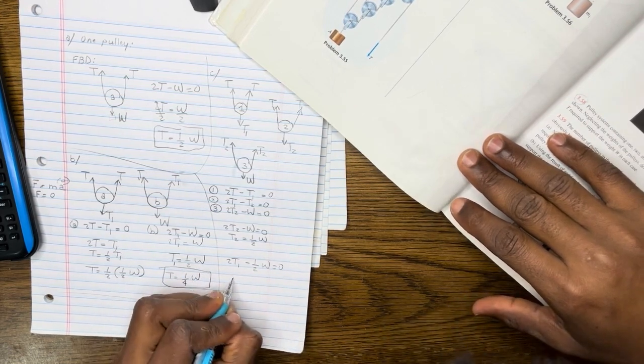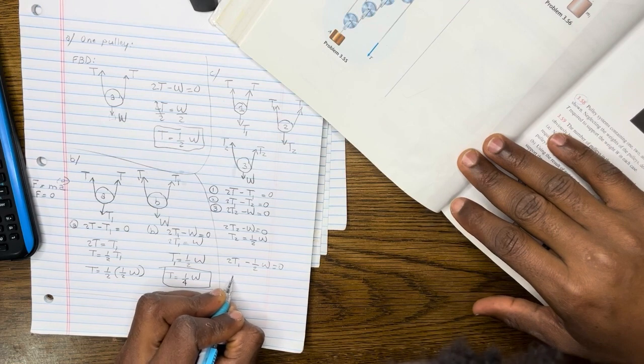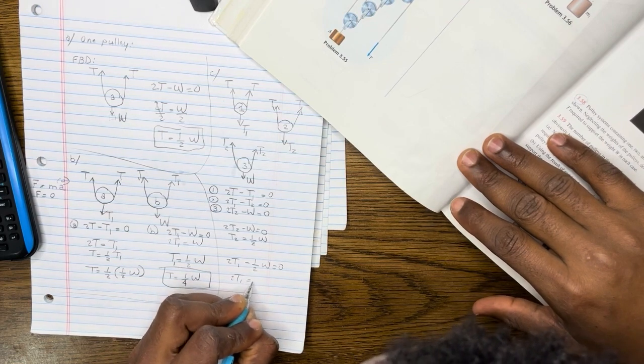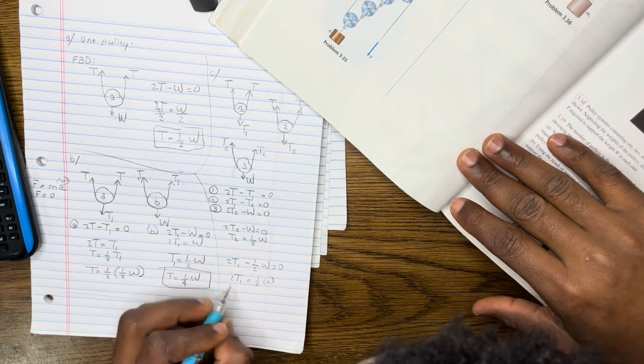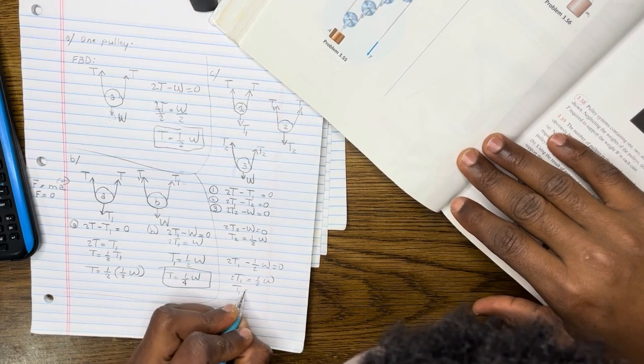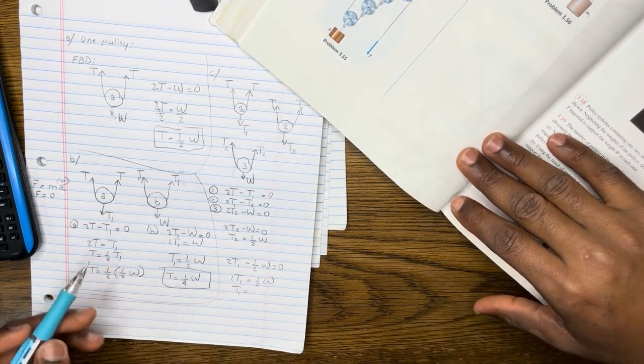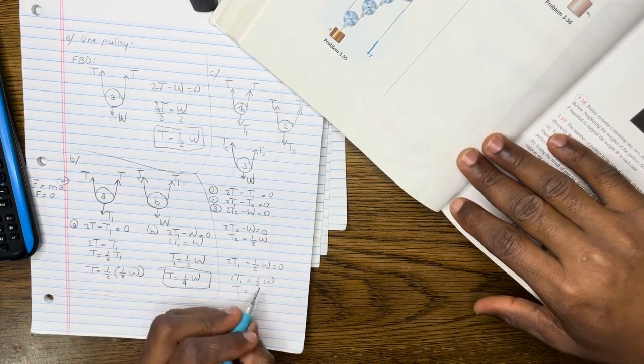If you move W to the other side, we'll get 2T1 is equal to half W, then T1 is equal to, we solved this already, right? So we had quarter W.